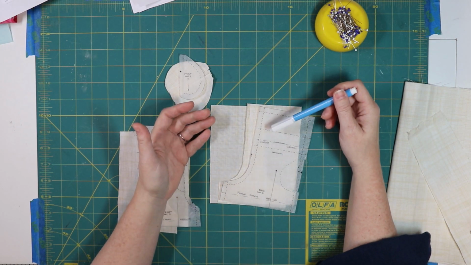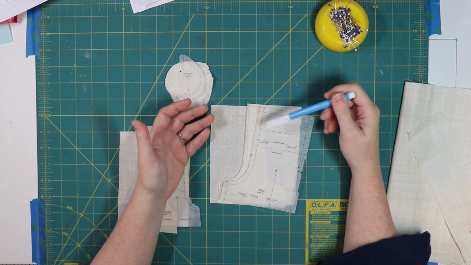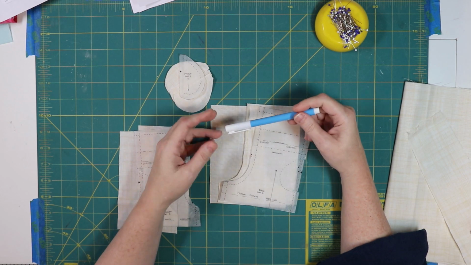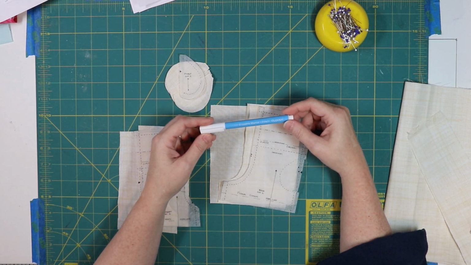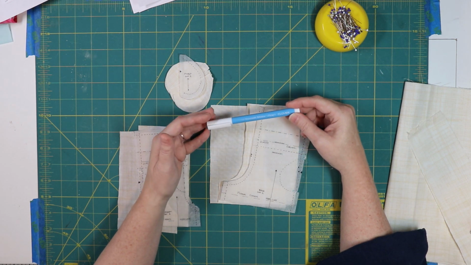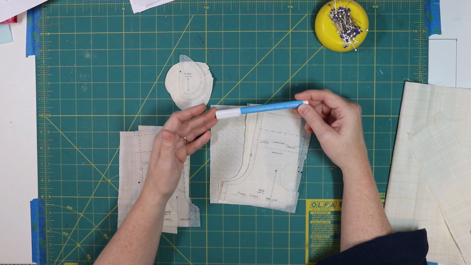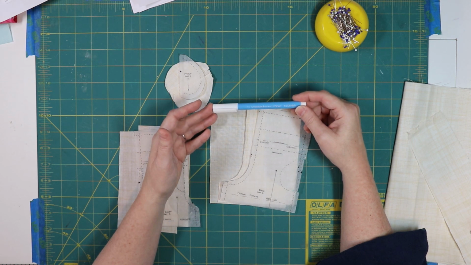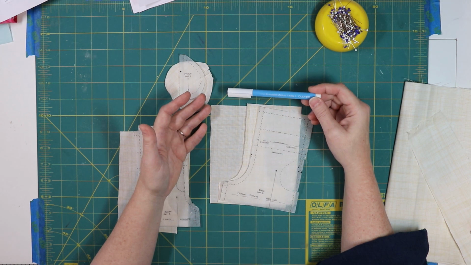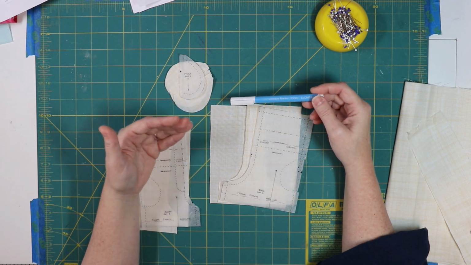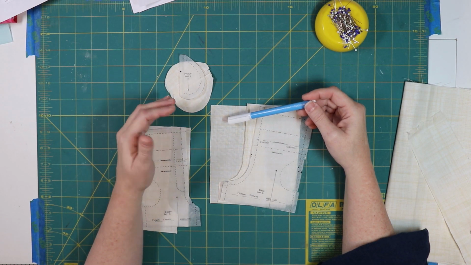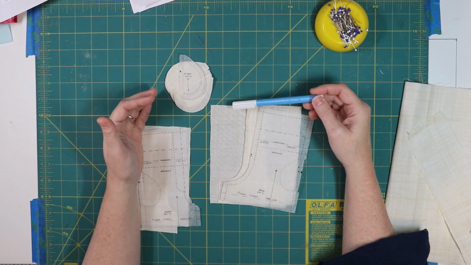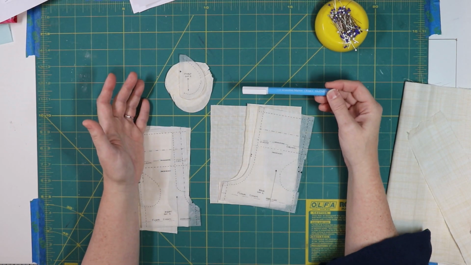We're ready to transfer our pattern markings onto our fabric, and I recommend what's called a water erasable marker. The nice thing about a water erasable marker is the marks stay on the fabric until you wash them or apply water and dilute it enough for it to disappear. That way, if you need to step away from your sewing project for a while and don't get back to it for a couple of days, your marks are still there. You haven't lost anything until you wash them out.